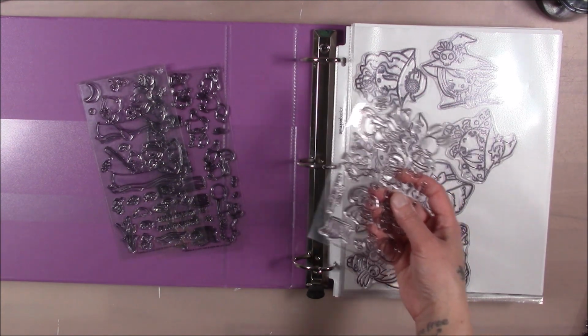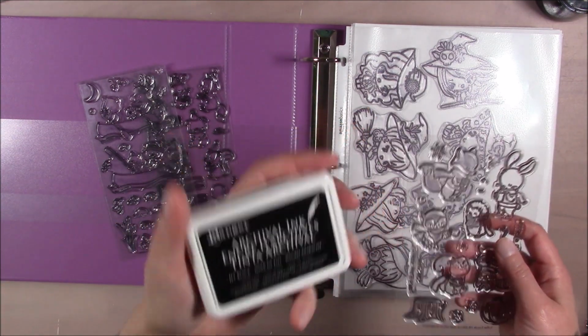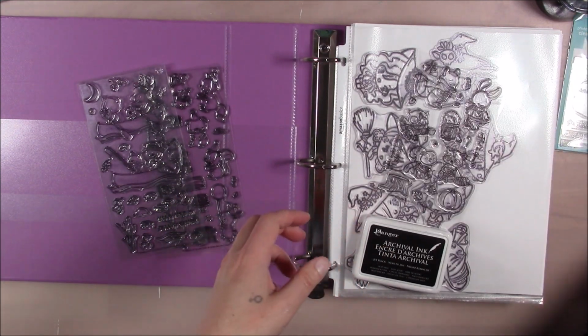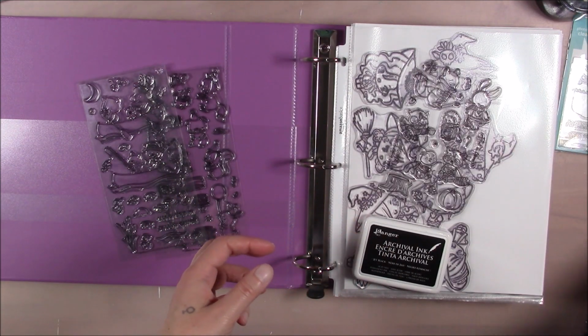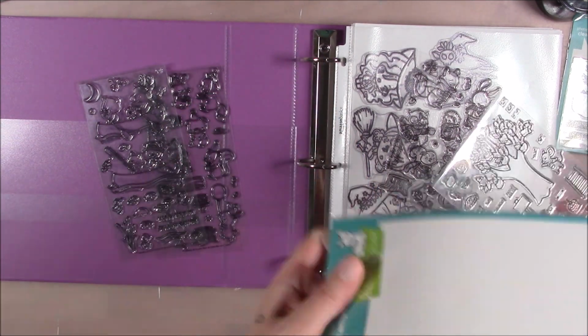That's all I know. So what I do is I take off the package and then I take archival ink and I will stamp over the entire thing. You just take the package. I'm going to do this one first. Just take the package, recycle.